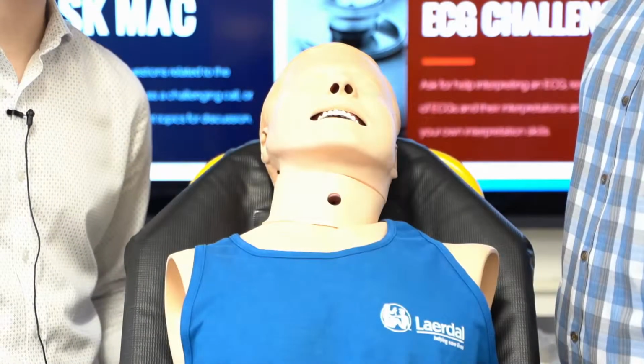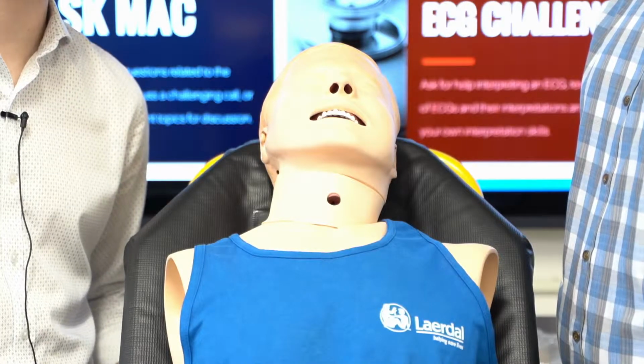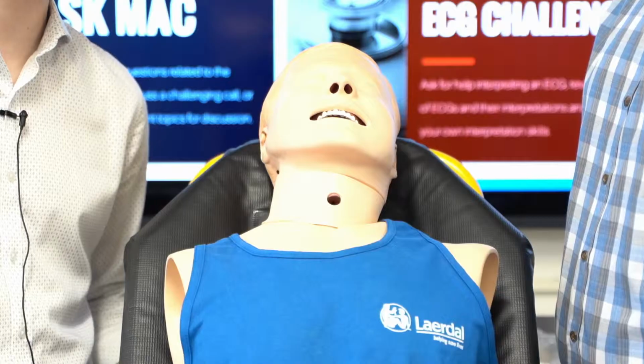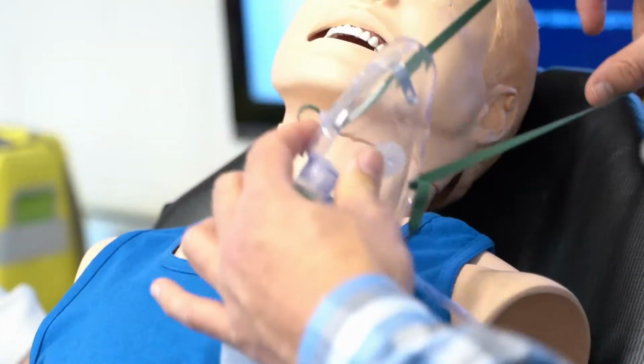Okay, so remember with the laryngectomy patient that's well established, there most likely will not be a tube in place. That's fine. There's no connection between the oral pharynx and the trachea itself. So we're just going to oxygenate via the stoma.